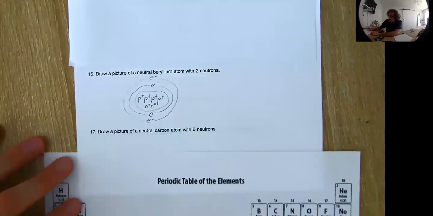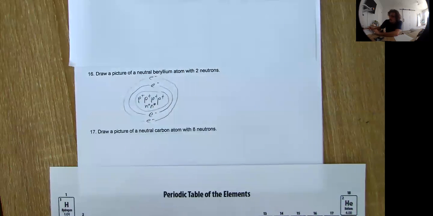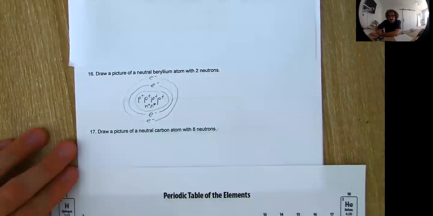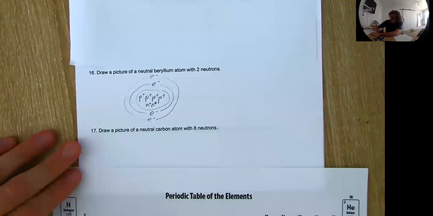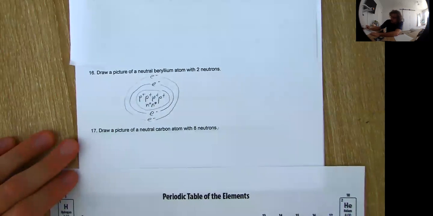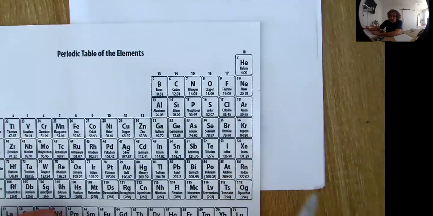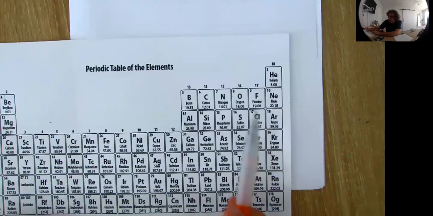So you can pause the video if you want the challenge, and you can draw a picture of a neutral carbon with 8 neutrons. Go ahead and pause the video, draw yours, and see if it looks similar to mine. I'm going to start drawing mine now. Okay, first I'm going to find carbon. I found carbon on the periodic table. There it is. It's number 6.